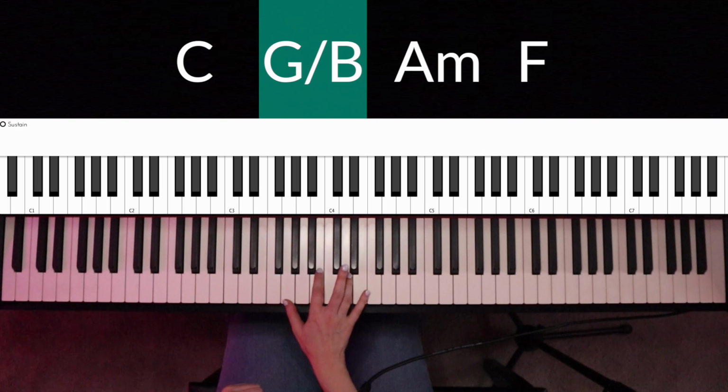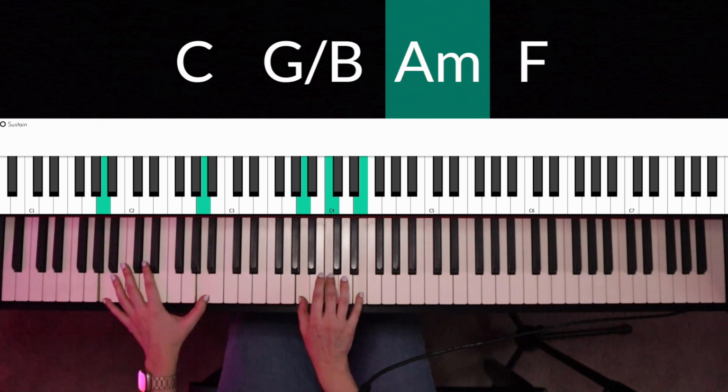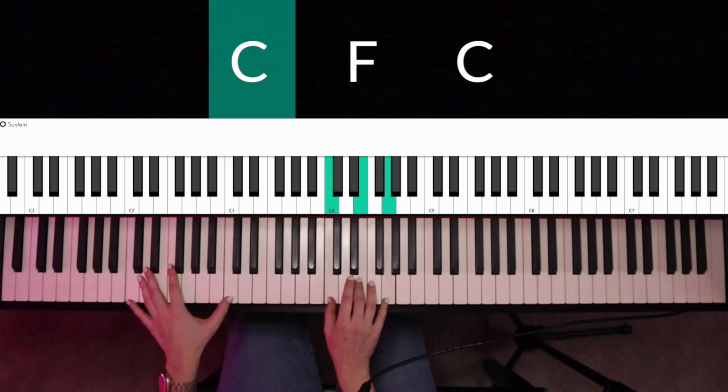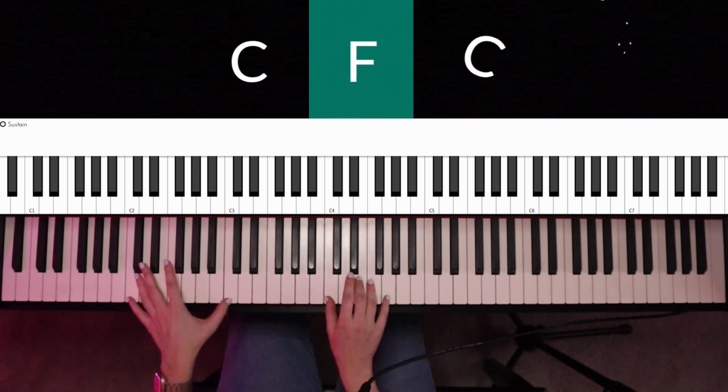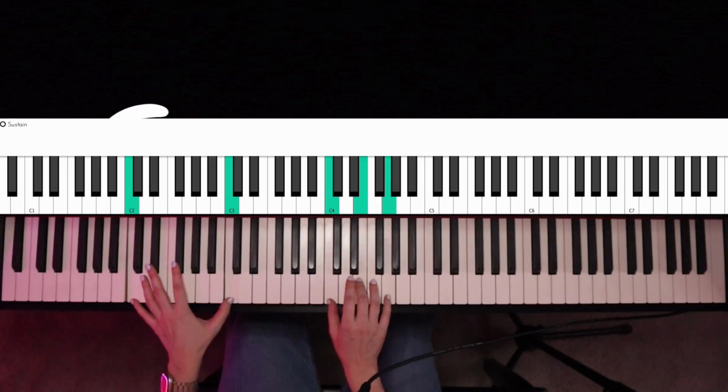G/B. What that means is we're going to play a G major chord in our right hand with a B in our left hand. A minor, C major, F major, C major. We're just playing the chorus, so those are the only chords we're going to go over today.